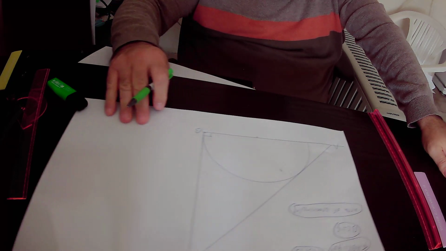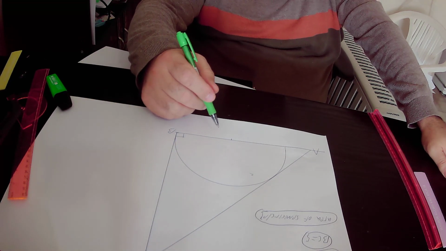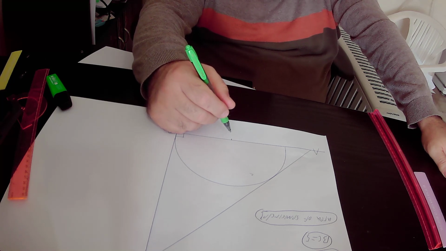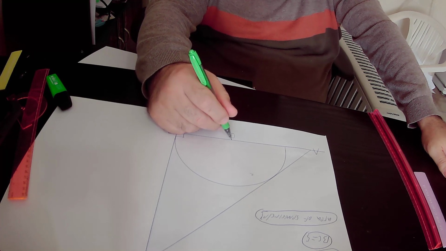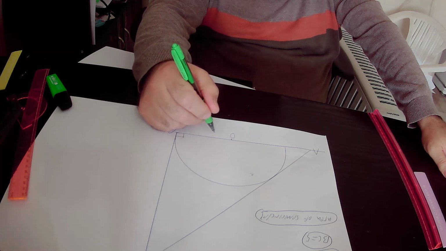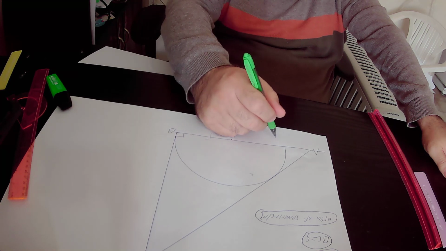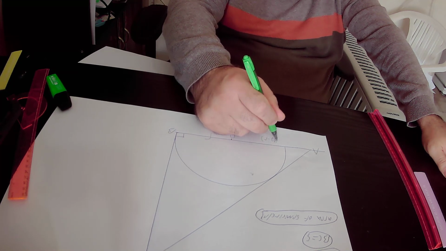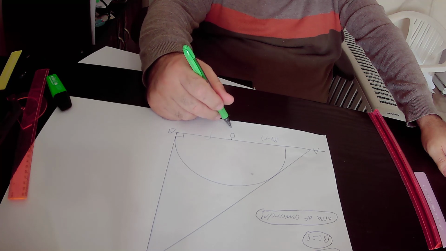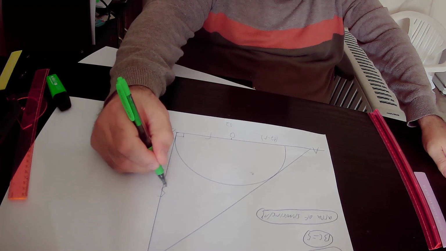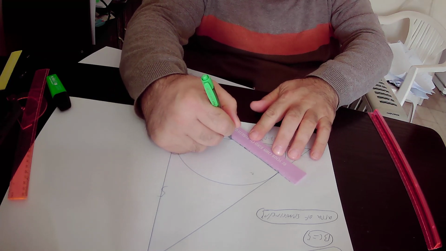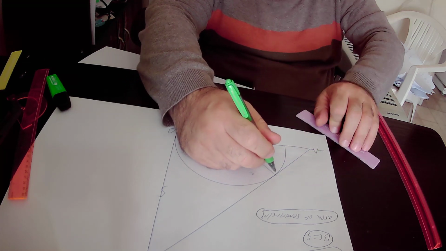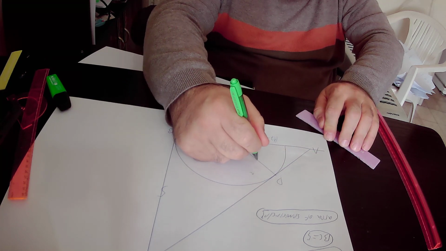First of all, I will not repeat the things that we did in the previous methods. So we know that this is the center of the semicircle, that is to say, we defined it as O, OB is R, AO is 12 minus R, AB is equal to 12 units, BC equals 5 units, and we also know that OD is the radius of the semicircle.